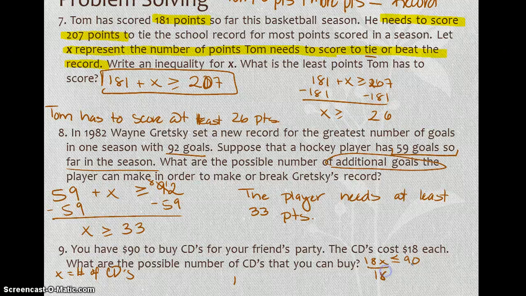From here, if you would please divide by 18 on both sides, you're going to get x is less than or equal to, how many times does 18 go into 90? Let's use my little handy dandy calculator there. 5 times. So what are the possible numbers? I could buy 1, 2, 3, 4, or 5 CDs. I could buy at most 5 CDs. That would be a good one. So at most 5 CDs can be purchased.